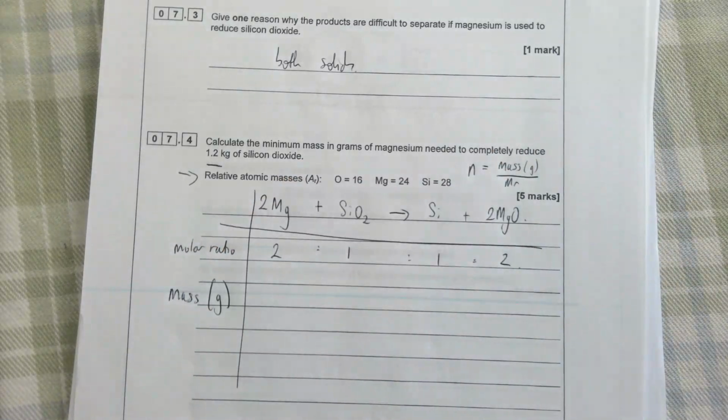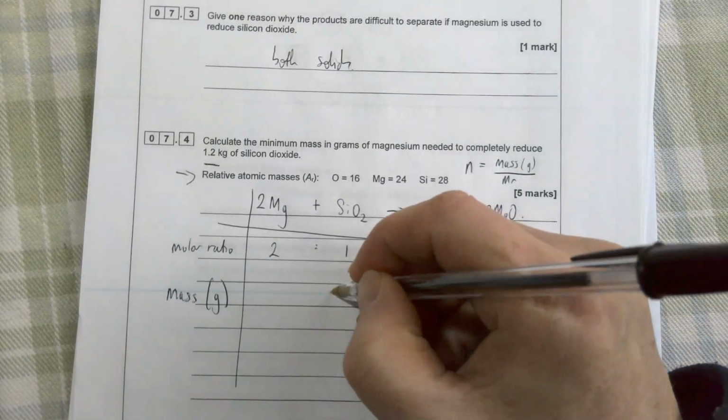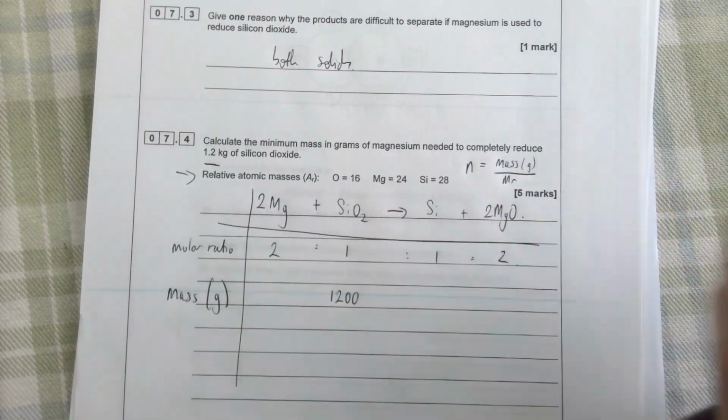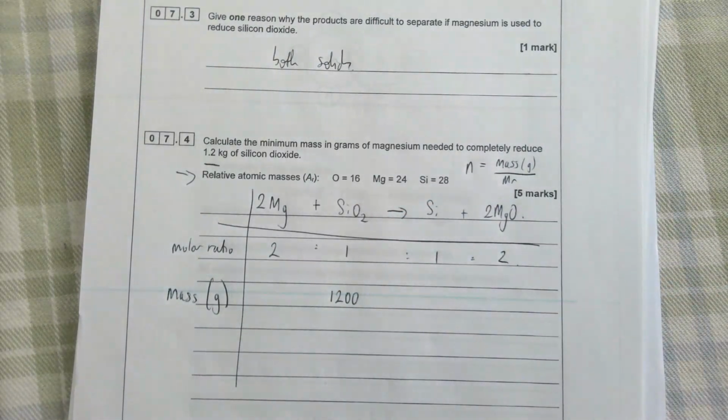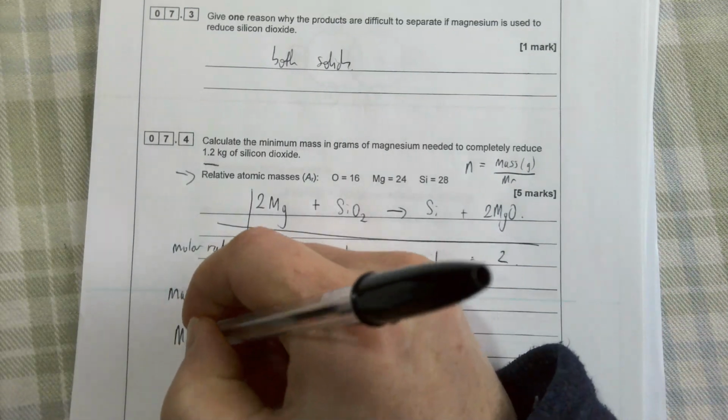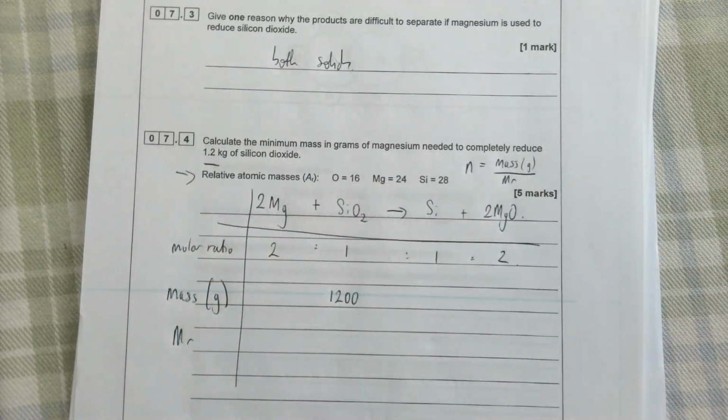Please write mass in grams, and you've got a mark actually for converting the kilograms into grams, because if you're going to work out the number of moles, you need to work out the mass in grams first. You've got a mark for that, and you've got a mark for working out the formula mass.